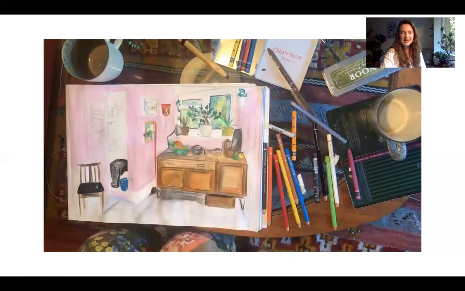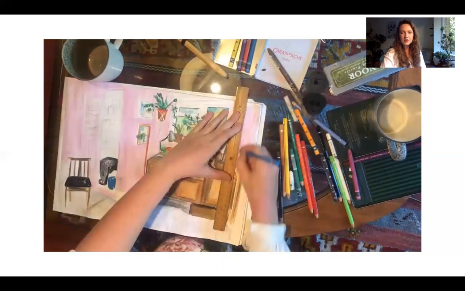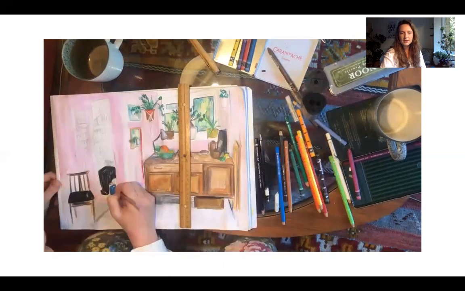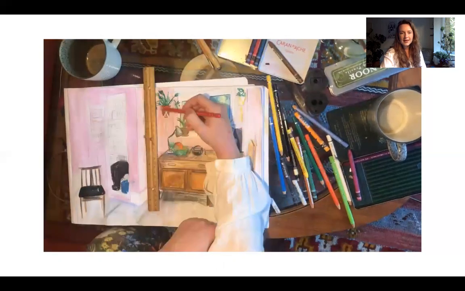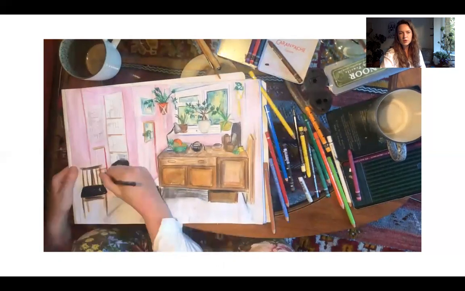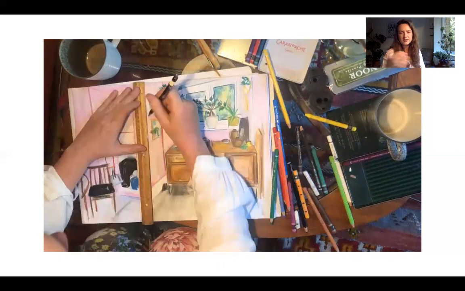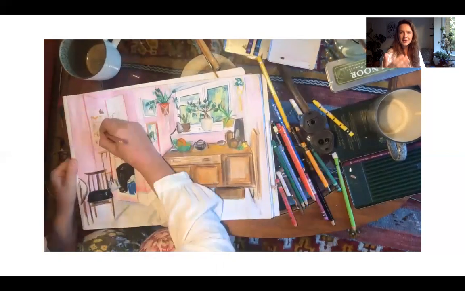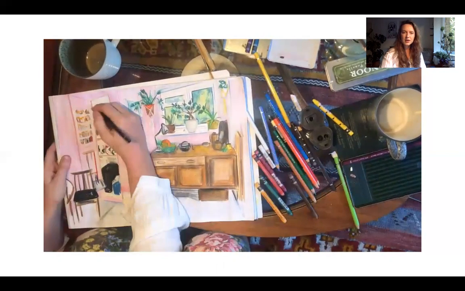Sketching, refining, outlining, adding those details like the plants. You all know I love a house plant. Getting clean outlines, trying to show the difference between the walls. Part of my wall where it's closest to the window, the light is shining on it, I want to make it lighter, and I want to make it darker in places where there's shadow.